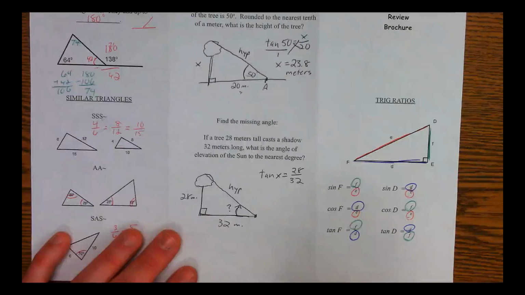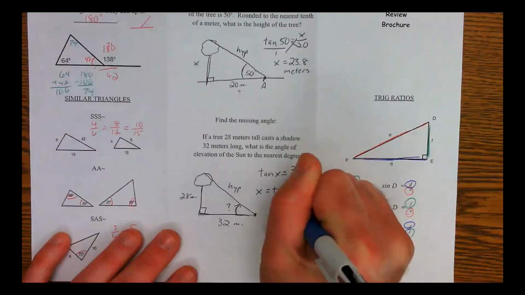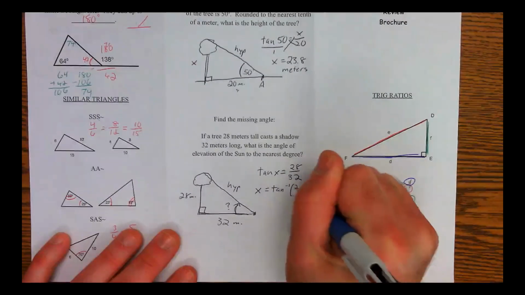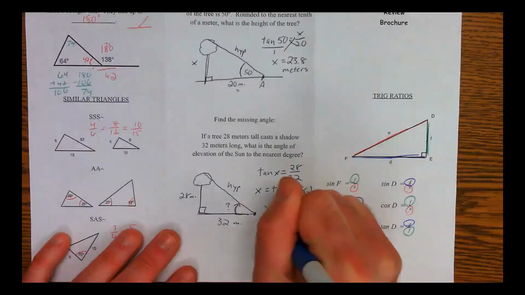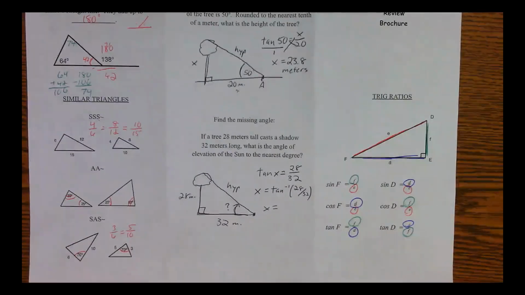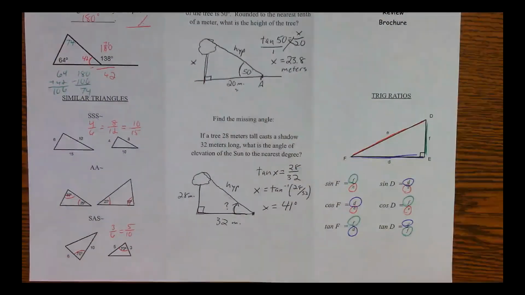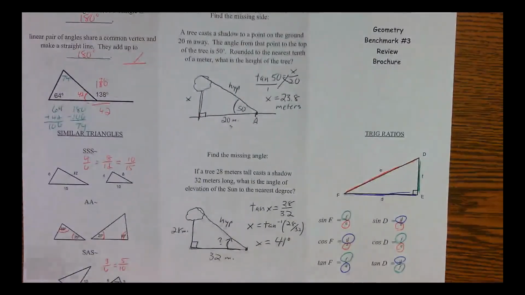If I want to find the angle, which I'm going to call x, I'm going to have to use inverse trig. So tan to the negative 1 of 28 over 32. Then it's calculator time. So second tan 28 over 32. And I believe it says to the nearest degree. So I got 41.185. To the nearest degree would be 41 degrees. Draw a picture if it's not given to you. Good luck!